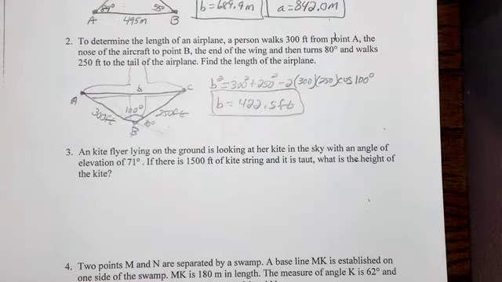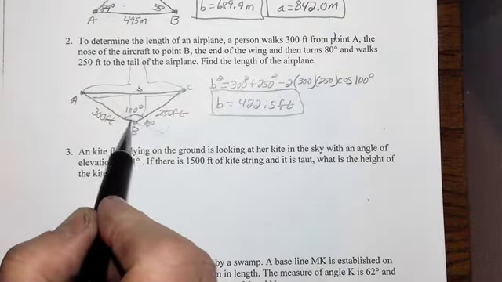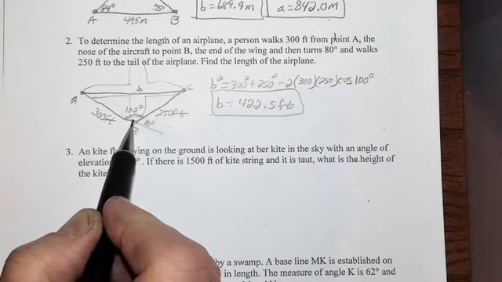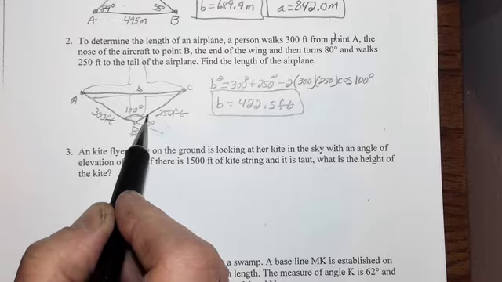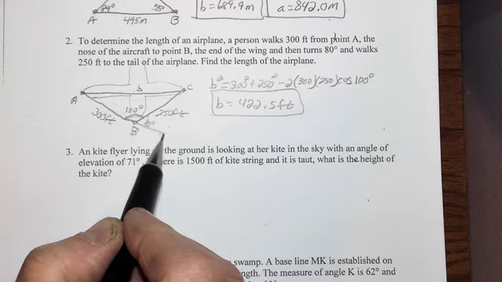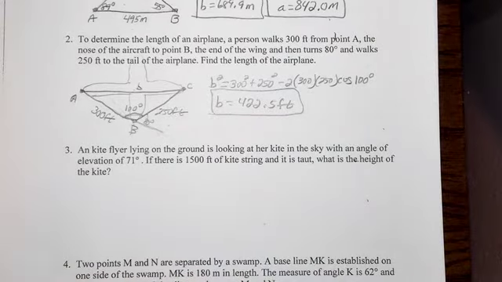All right. So again, the key to that one is recognizing the 80 degrees is not this angle inside here. 80 degrees is how much you turned. And then this is the remaining from 180 degrees. This is a straight line.